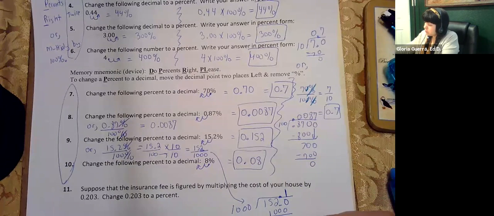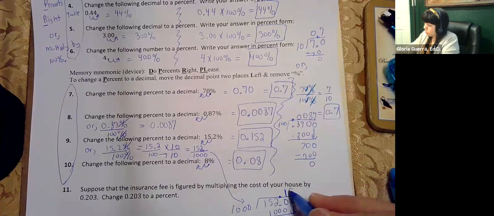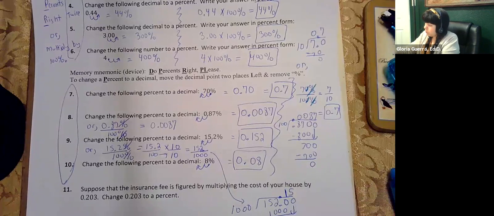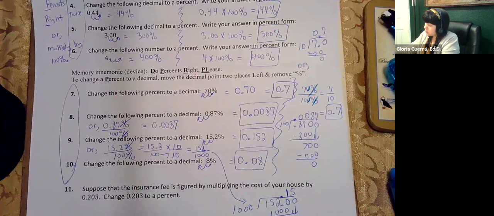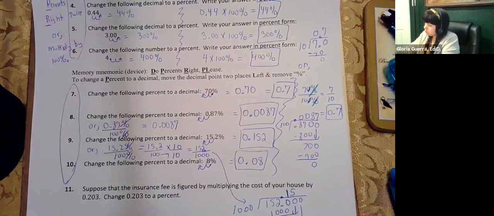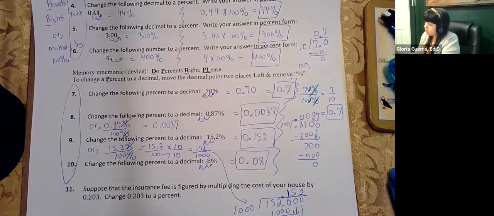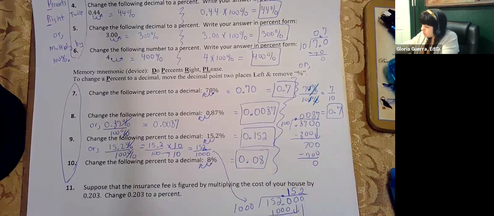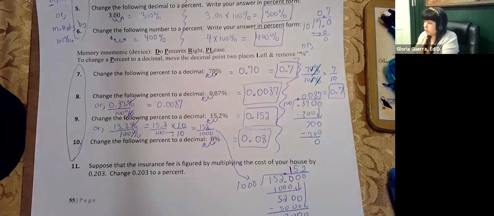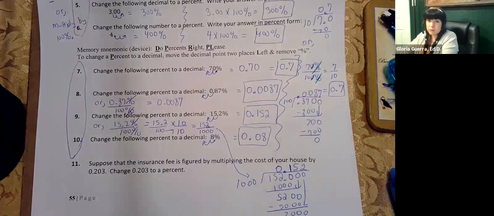Add a 0, pull it down. That'd be 5,000. Remainder 200. Add a 0, pull it down. 2,000. That's 0.152. And then this would give you a 0 here, formal. Okay, but see, we are getting the same result here.